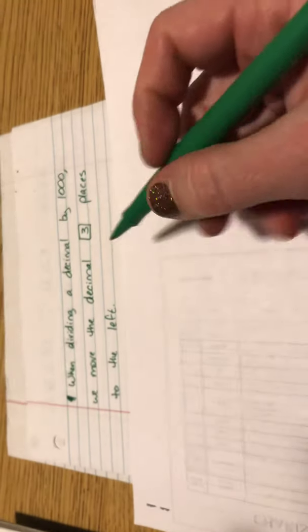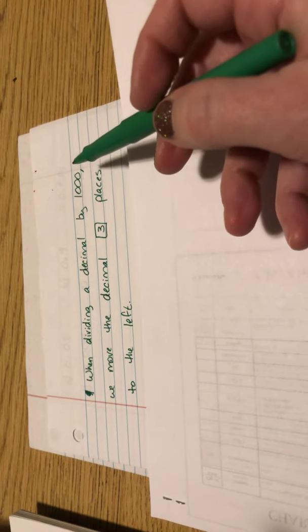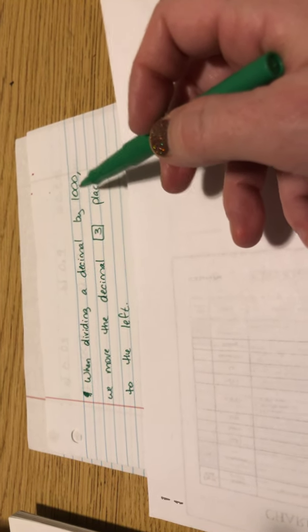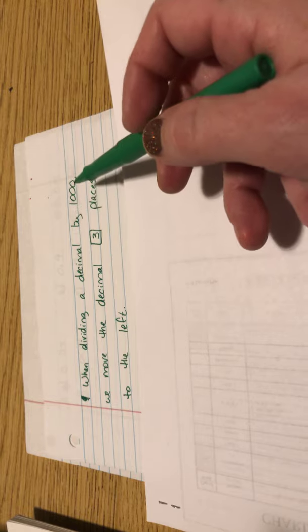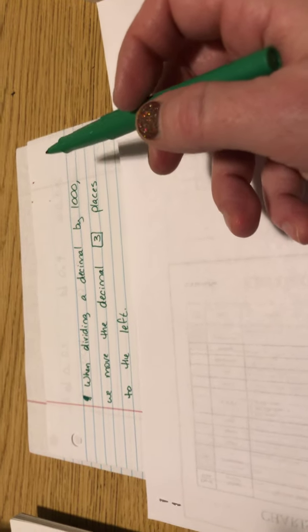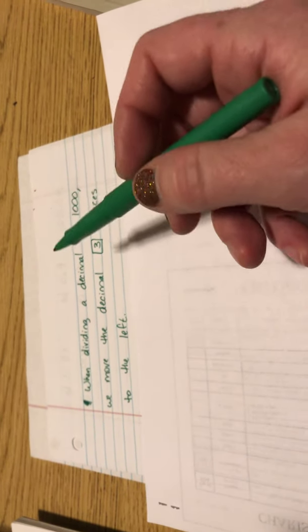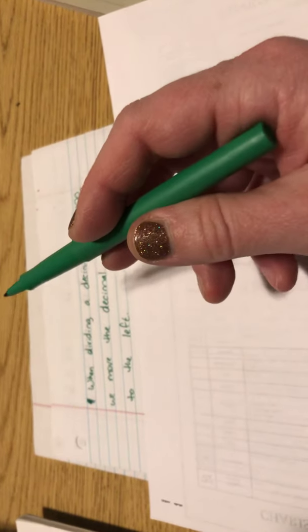So now we're going to move on to dividing by 1,000. When we're dividing a decimal by 1,000, we are going to move the decimal 3 places to the left. And why 3? Because 1,000 has 3 zeros. That's how we represent that. So we have ones, tens, hundreds, thousands. So to get from the thousands to the ones, we have to move 3 places. Okay, so you can go ahead and copy this down.